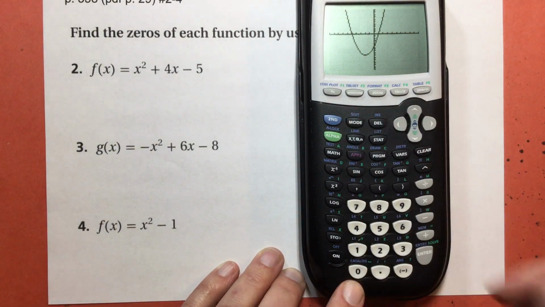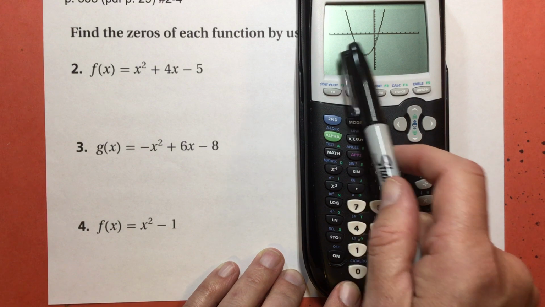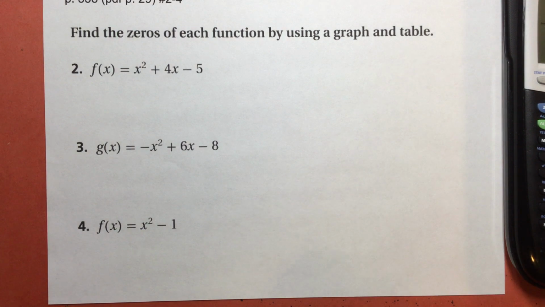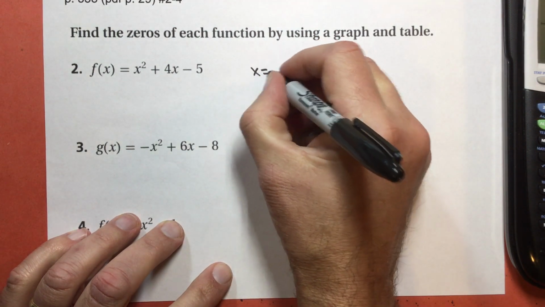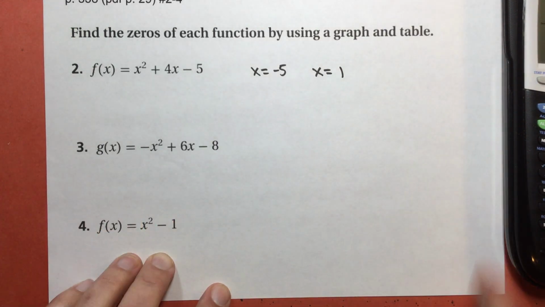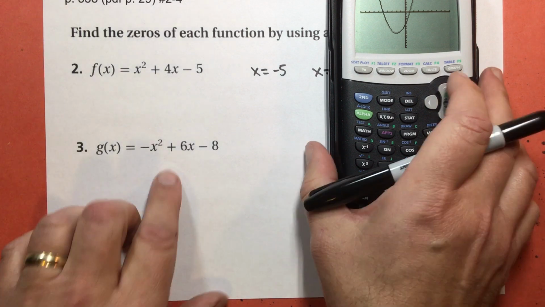So if I look at the graph, it looks like x equals -5 and x equals 1, and that's backed up from the table. So x equals -5, x equals +1. And again, I'm using the TI-84 as just a way of showing how to do it with this. It'd be a little bit easier with Desmos. Let's try it with this one.